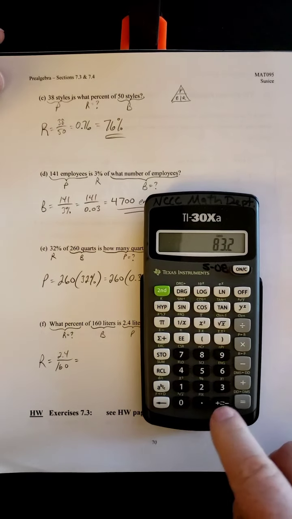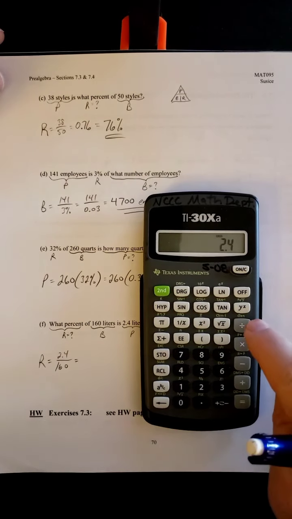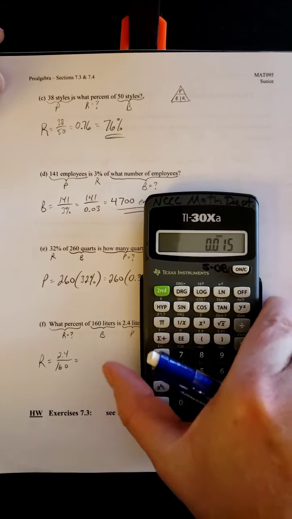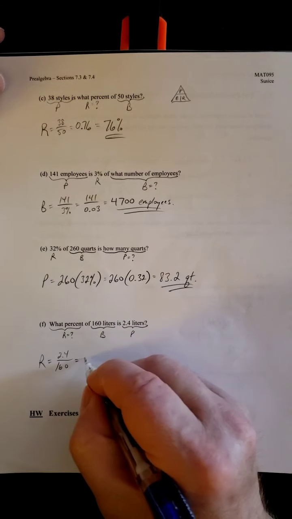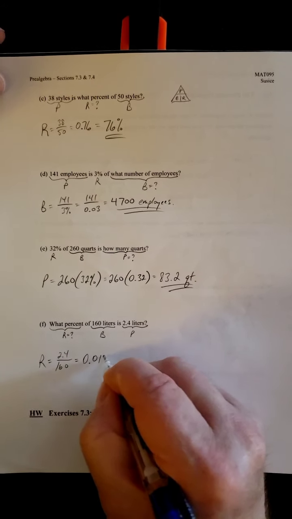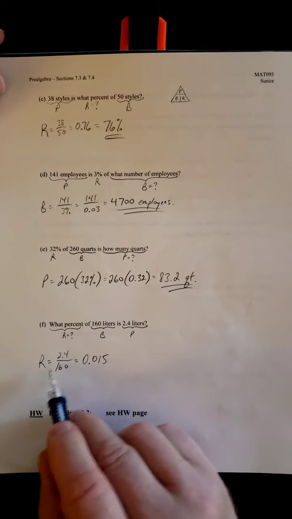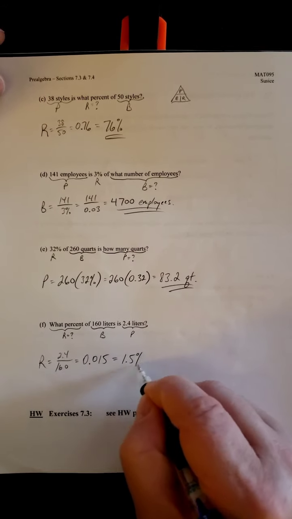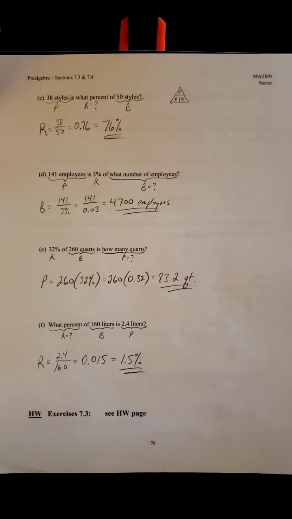So if we divide that, 2.4 divided by 160 equals 0.015. And since we're looking for a rate, now we got to go back the other direction. So 1.5%.